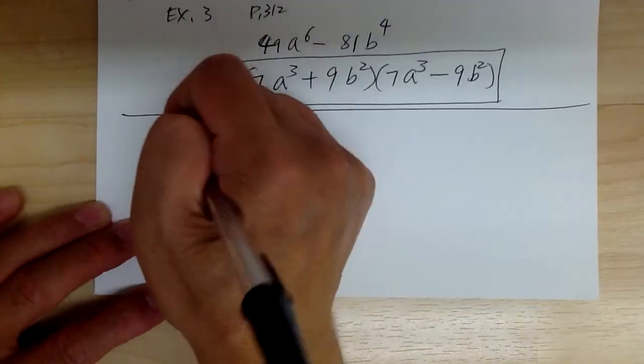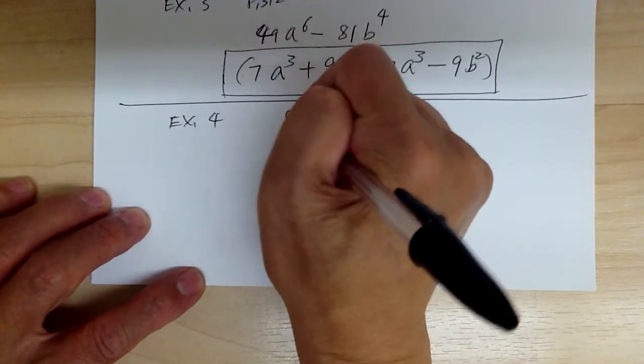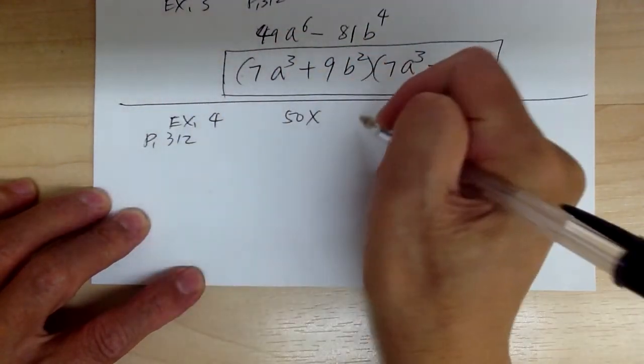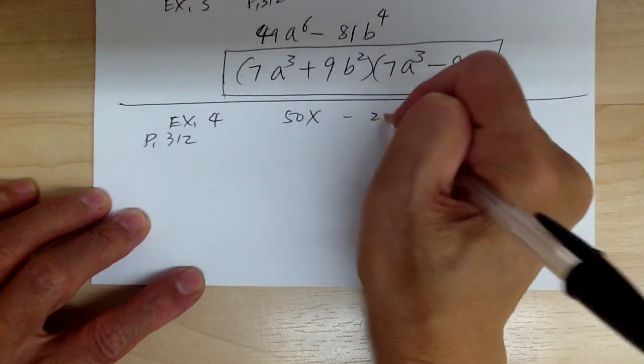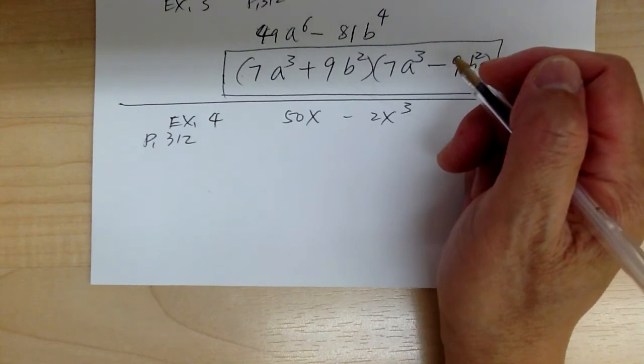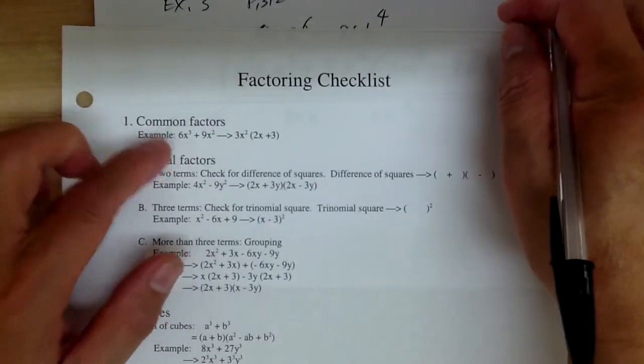Okay, let's go to example 4. Example 4, you have 50x. So this is on page 312. 50x minus 2x to the 3. So remember what I said, right? You've got to do step 1 first, right? Step 1, common factor.